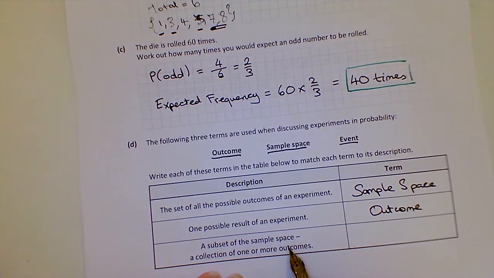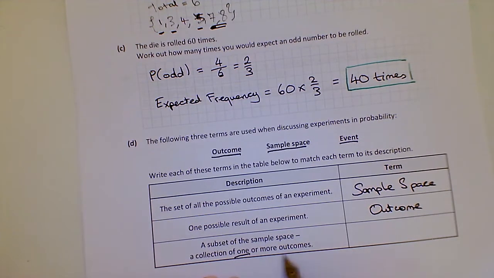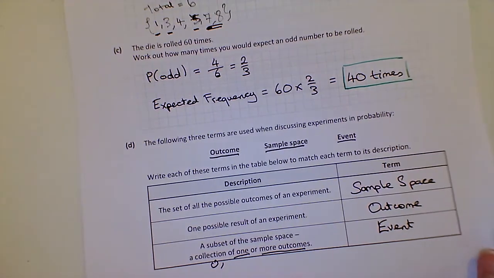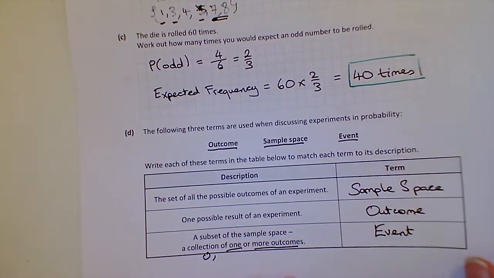And a subset of the sample space, a collection of 1 or more. And I've told you it's not just 1 or more, it's 0, 1 or more. But yes, that will be an event. So an event can match 1 or 0 or more than 1 outcome. Okay. On to the next question then.